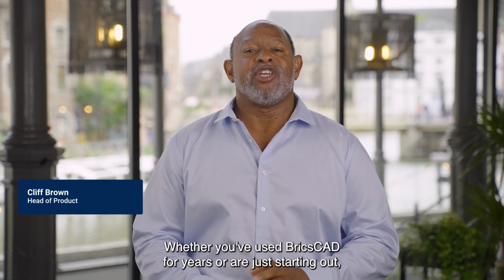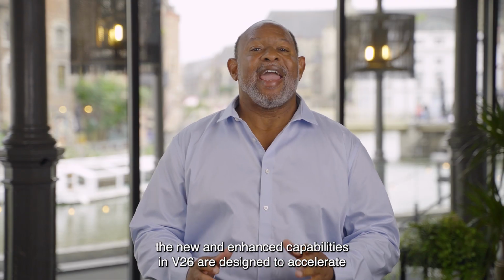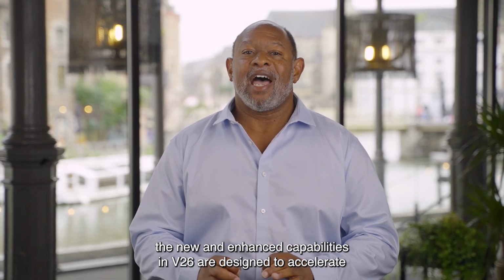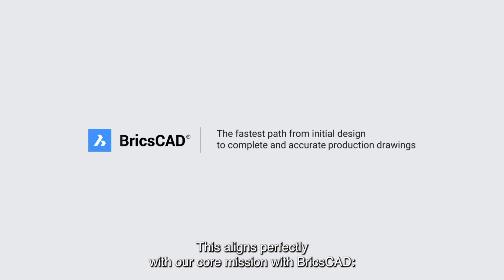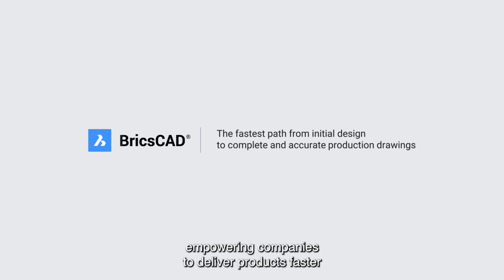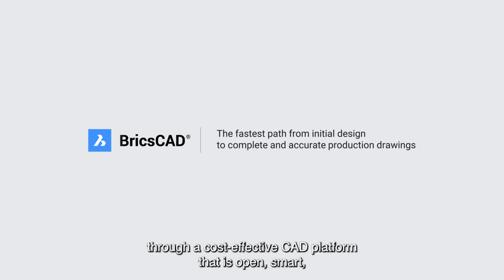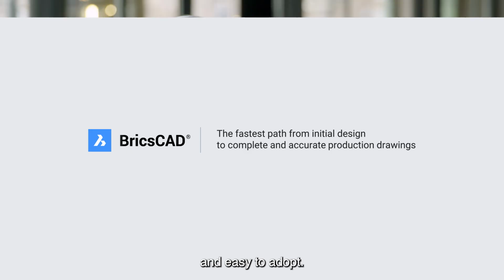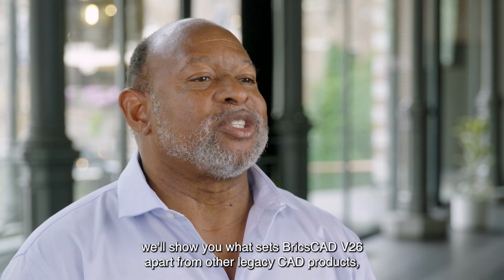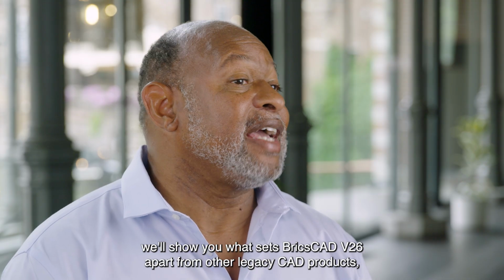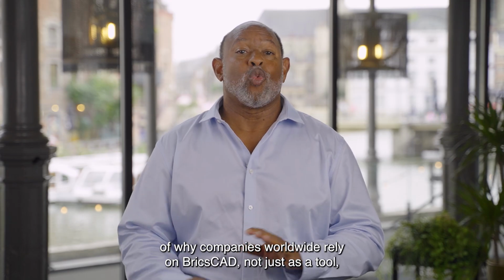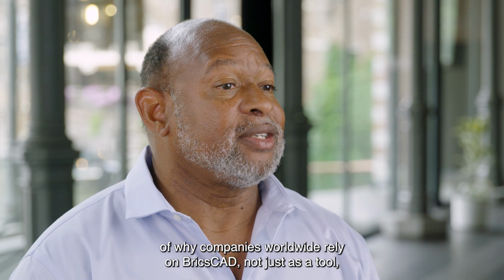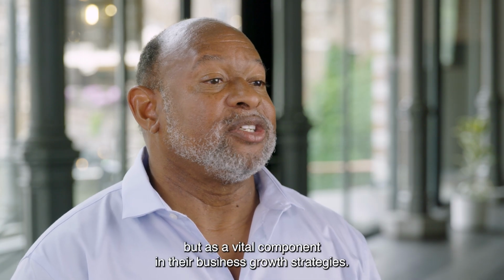Whether you've used BricsCAD for years or are just starting out, the new and enhanced capabilities in V26 are designed to accelerate your design to production process. This aligns perfectly with our core mission with BricsCAD, empowering companies to deliver products faster through a cost-effective CAD platform that is open, smart, and easy to adopt. In this presentation, we'll show you what sets BricsCAD V26 apart from other legacy CAD products. And by the end of the session, you'll have a clear sense of why companies worldwide rely on BricsCAD, not just as a tool, but as a vital component in their business growth strategies.